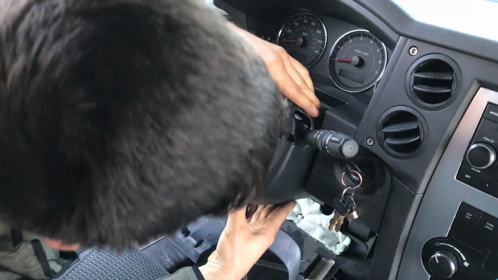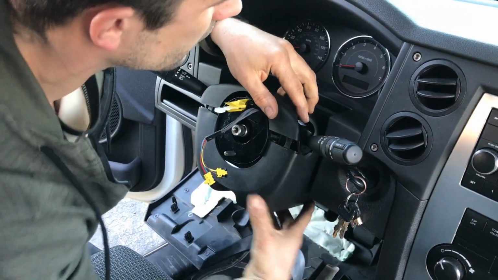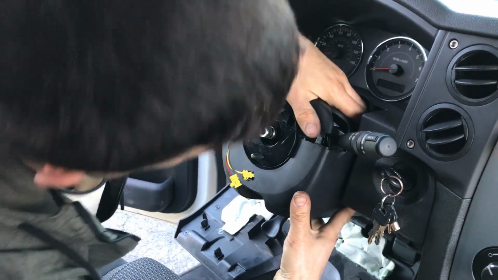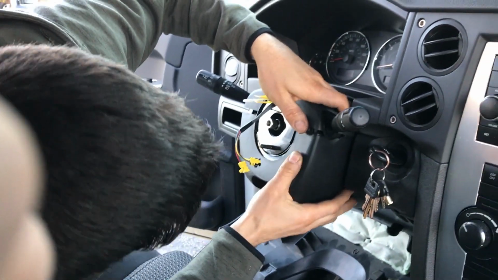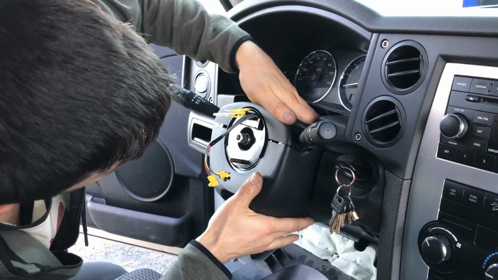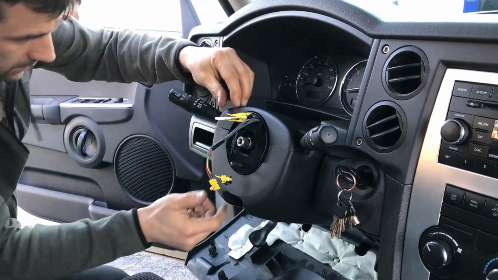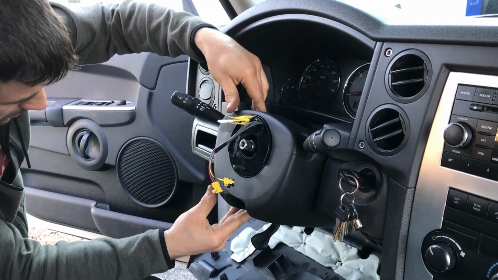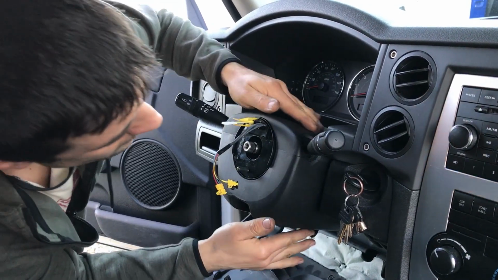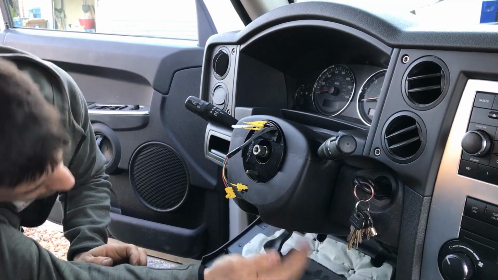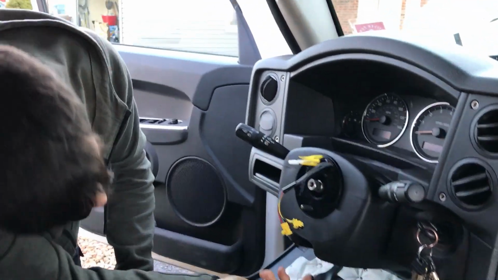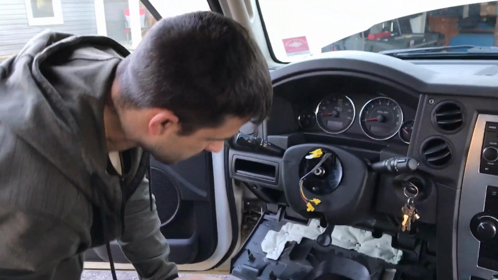Now line everything up, take your time. These little covers can be pretty pricey. And it should just snap easily into place. All right, now that's done. Now we can put the 3 bolts.